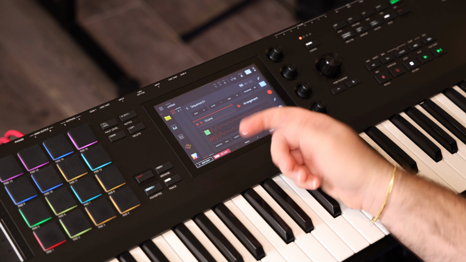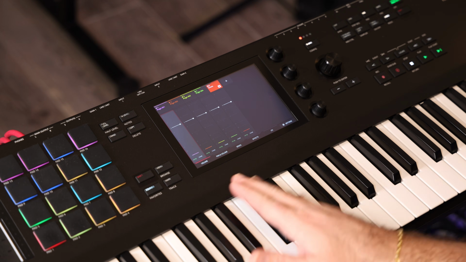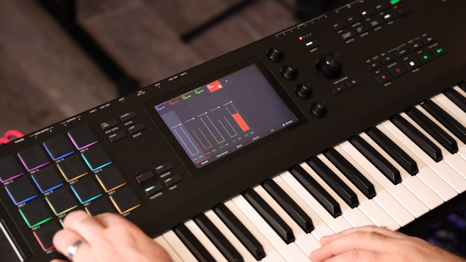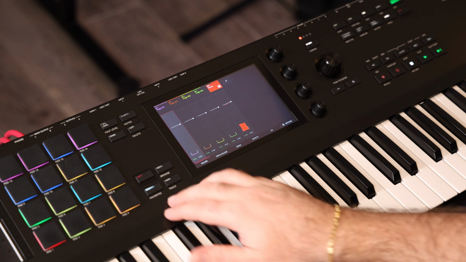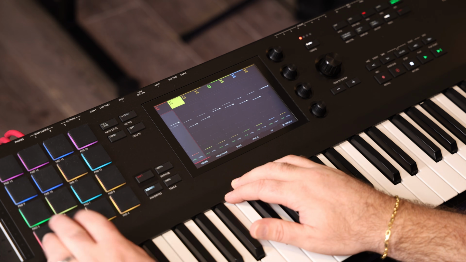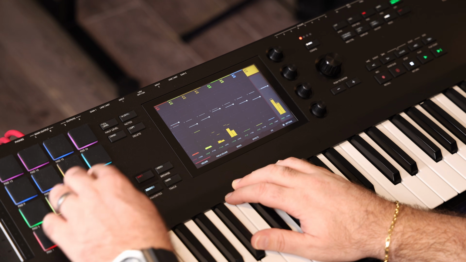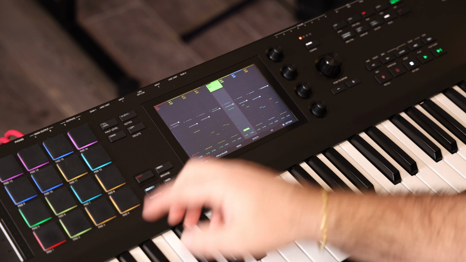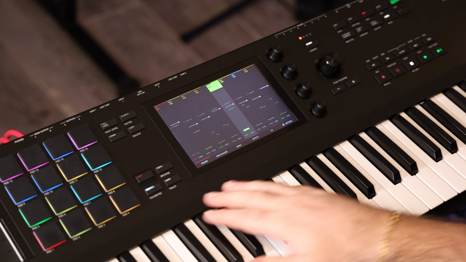Before we get recording, we also have a couple of additional views. So we have this view that has basically our tracks. And then we can come over to this view, which gives us a representation of the samples within this particular drum program.